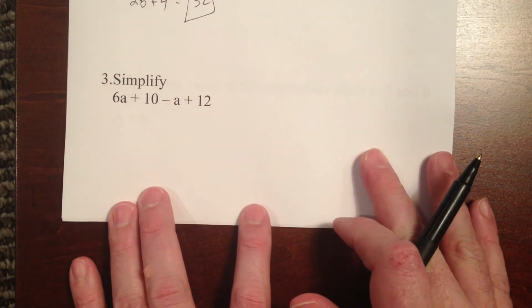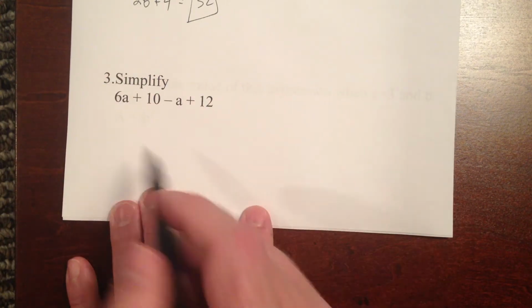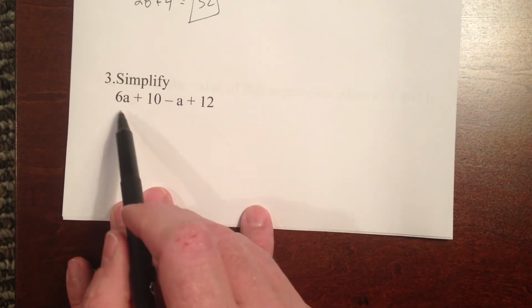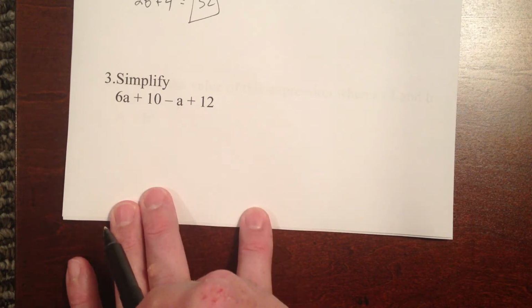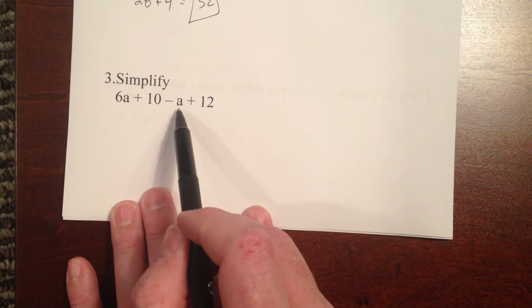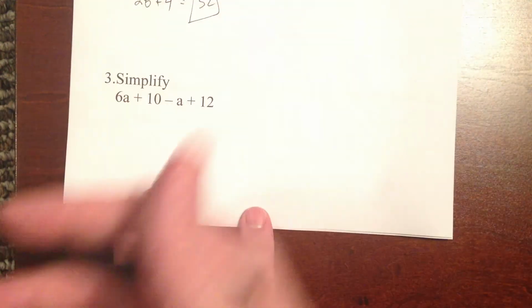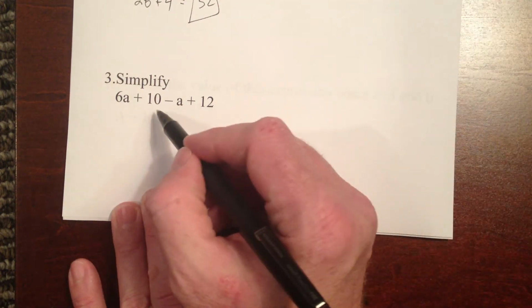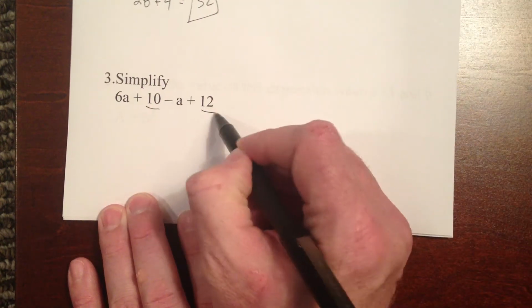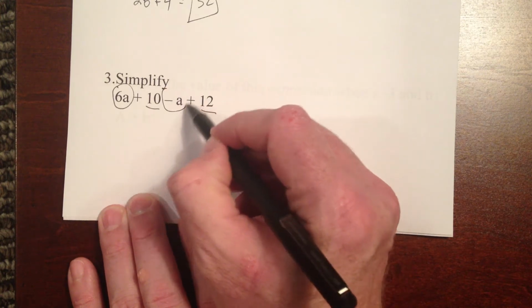Again, we're going to simplify. Here we just have adding and subtraction, so we're just going to simply go from left to right. But we're also combining like terms. And remember, we can't combine 6a plus 10. In order for you to combine like terms, you have to have the exact same variable. Now, the exact same variable also means that you don't have one. So you can combine this with this and this with this.